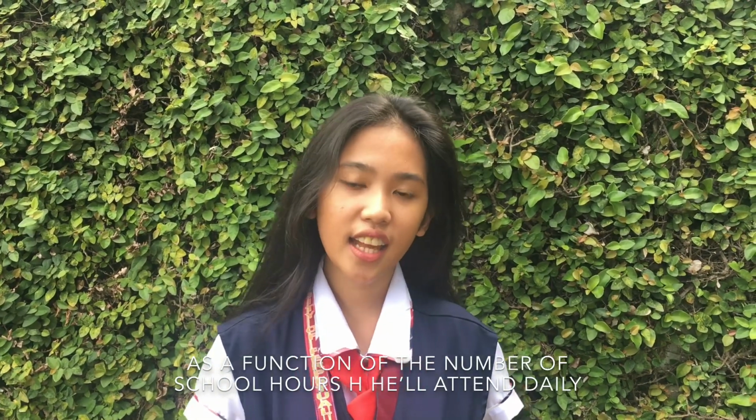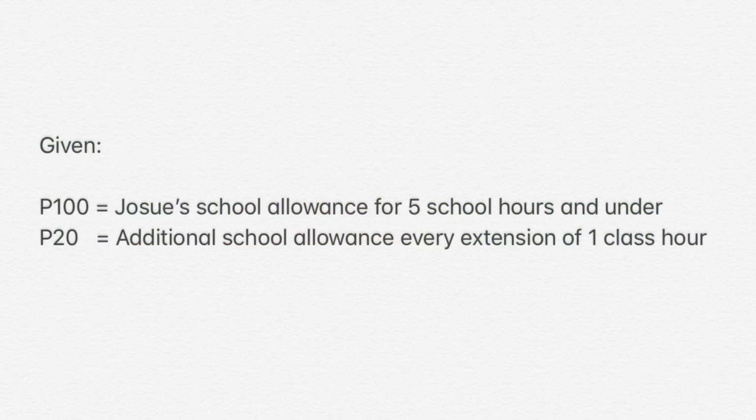h he'll attend daily. For us to determine the piecewise function, let us start with the givens. 100 pesos is equal to Josue's school allowance for 5 school hours and under. 20 pesos is equal to the additional school allowance for every extension of 1 class hour.